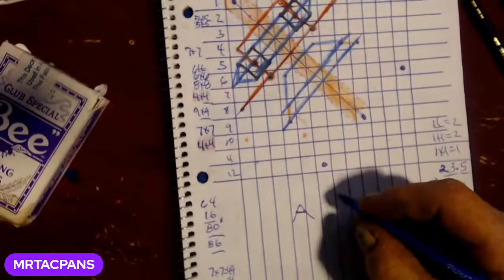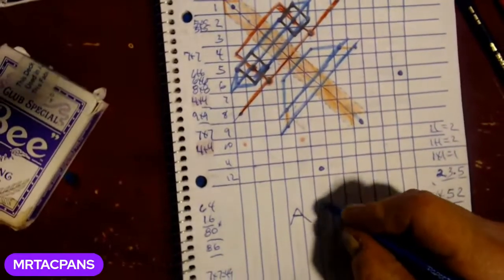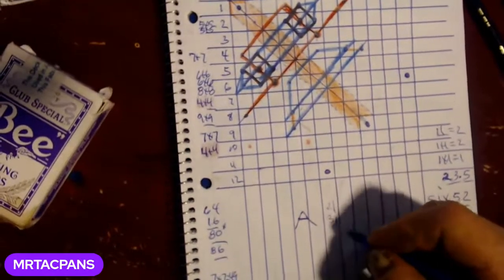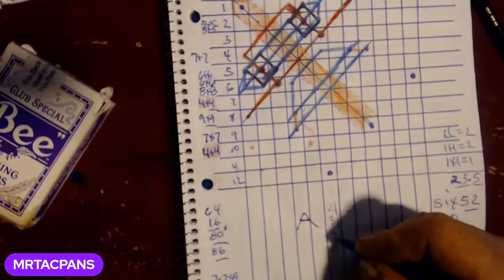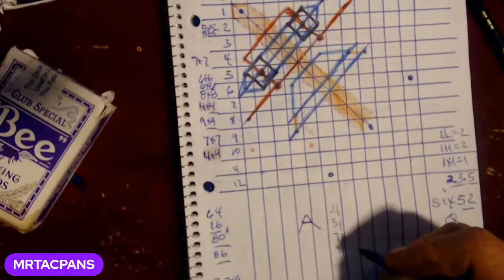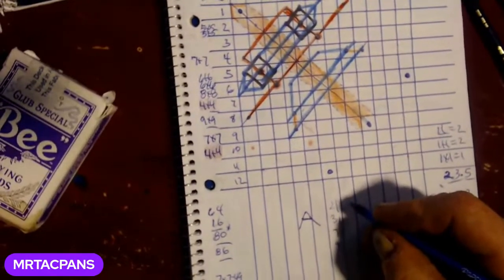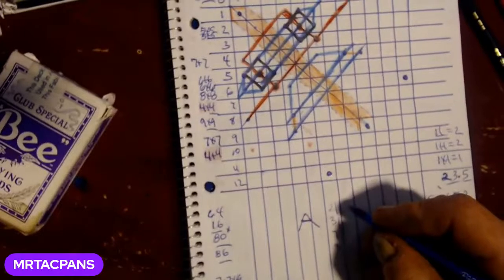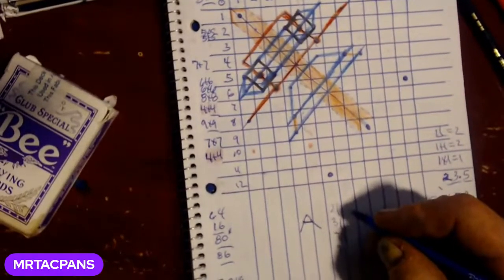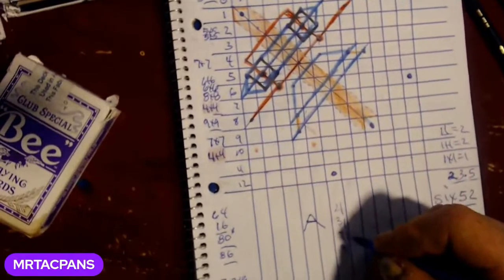I have 21 left over. I have 31 left over. I have 71 left over. I have 91 left over. I also have 12, 21, 31. And then I have 71 again, 91 again.